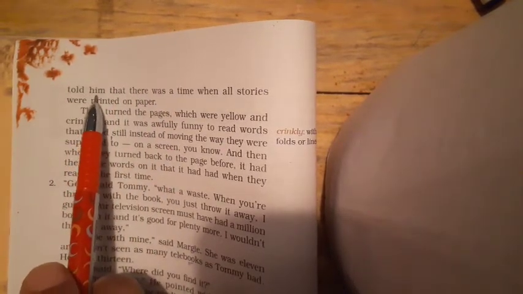Let's flip the page. "I told him that there was a time when all the stories were printed on paper." So when Margie's grandfather was a small boy, his grandfather told him that there was a time when all the stories were printed on paper. Those were the days when everything was printed on the paper that we are using at present. But what will happen in the future? No more printed books. We might be using, perhaps, only computers. So let's go to the next paragraph.